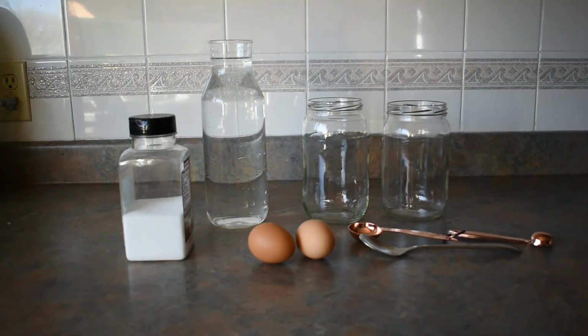Today I will be teaching you how to use the scientific method during an experiment. The experiment that I will be showing you is going to be using eggs. I'm going to be testing and experimenting to see if eggs float or sink in different liquids.